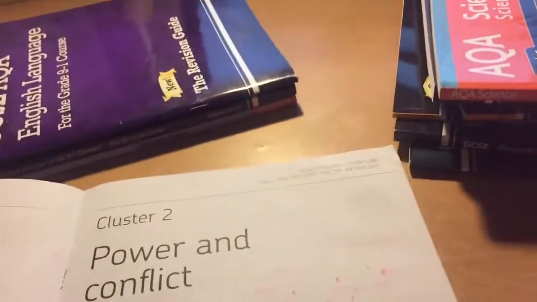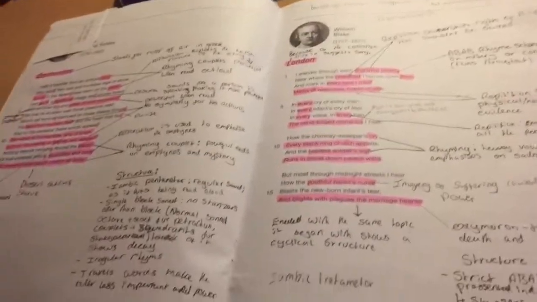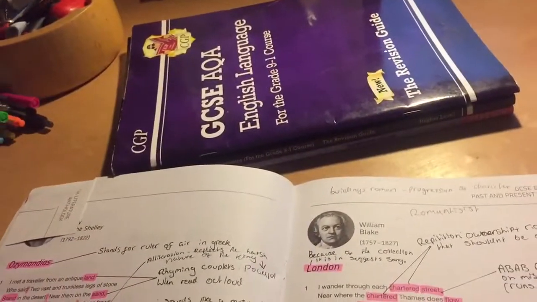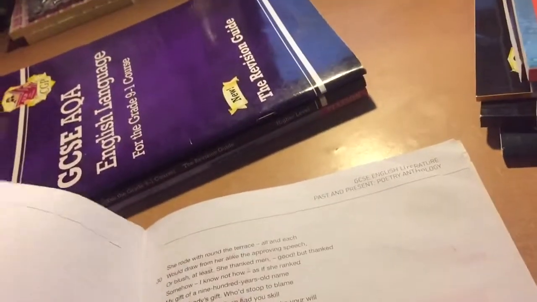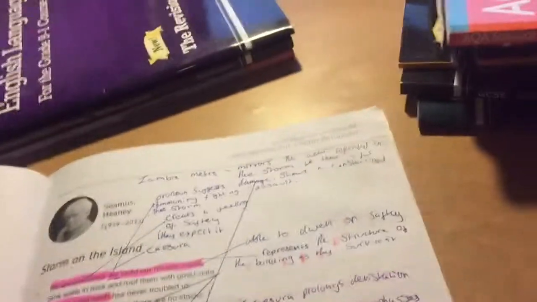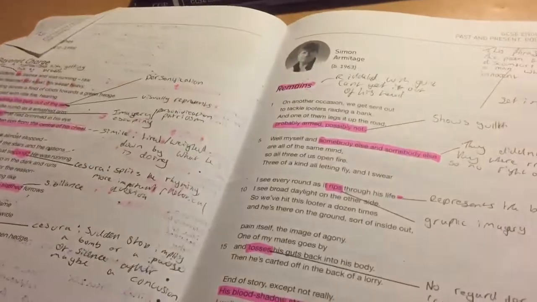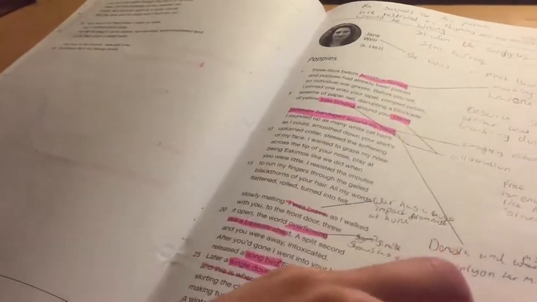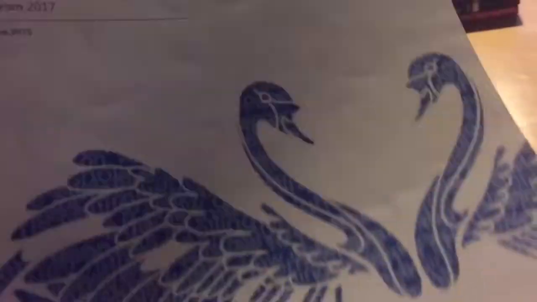Okay, the next one, your English literature anthology for poetry. Pretty much an essential. I did Power and Conflict. Your book should look like this pretty much for every single poem. The main ones I think you should revise are probably Ozymandias, London. What else was there? Exposure is a good one. Charge of the Light Brigade. Storm on the Island. Remains. Bayonet Charge. Poppies. These are all ones that will probably come up. War Photographer. These are potential to come up, but yeah, I'll make a video on what I've got in here, and I can fill in the rest of these and then make a full video of going through them if you'd like that. It's up to you guys.